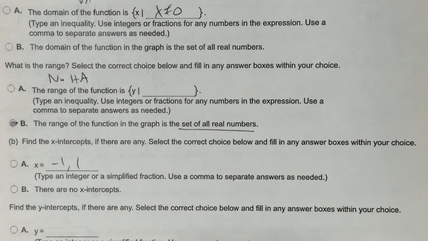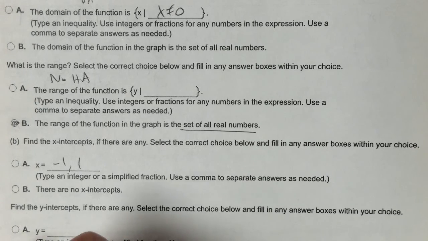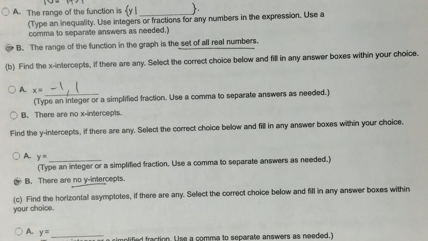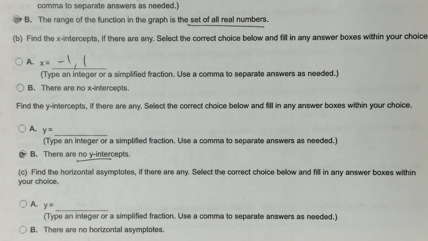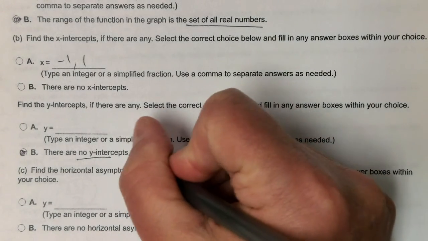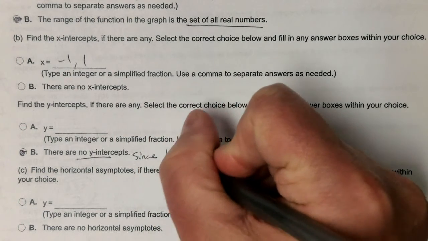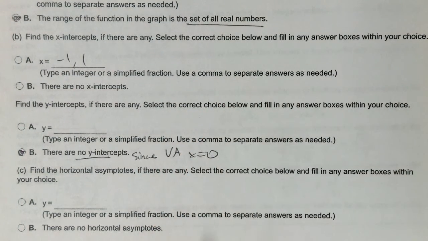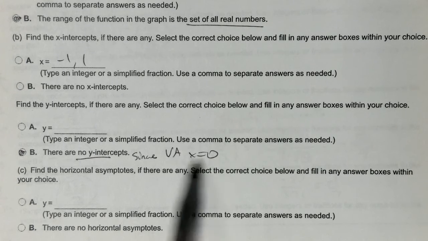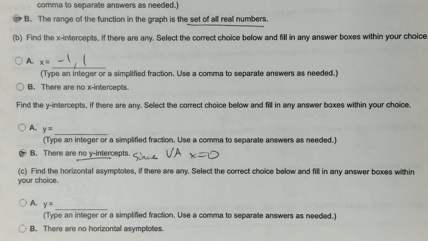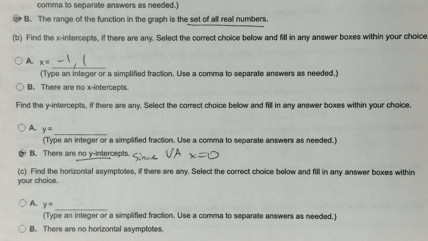Yeah, and there's not a y-intercept. And again, if you need a reason for that, it's since the vertical asymptote was x equals 0. Anytime you have a vertical asymptote at the y-axis, there's no y-intercept. Just kind of makes sense.